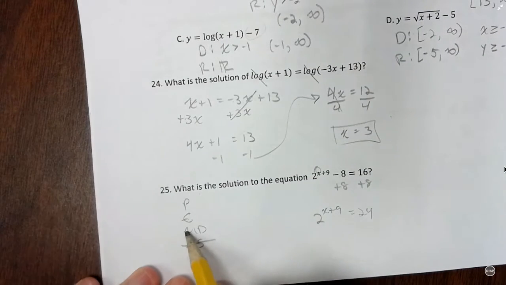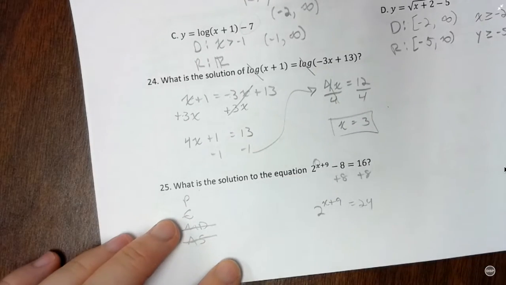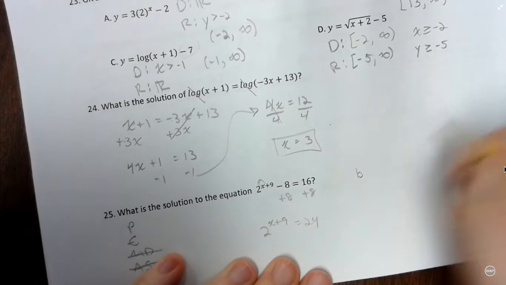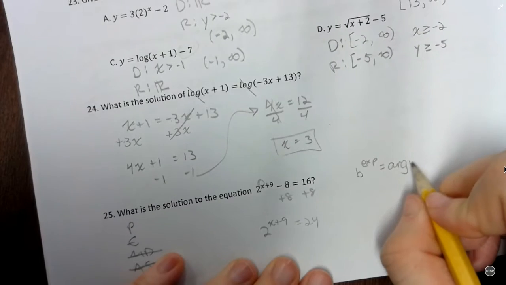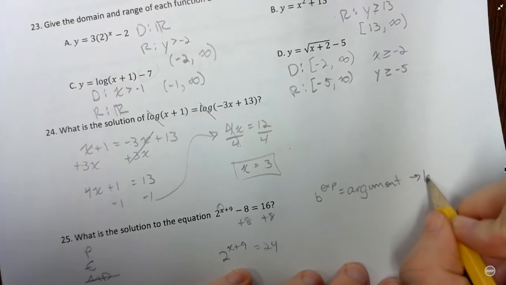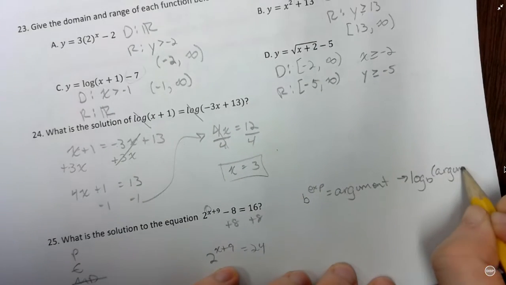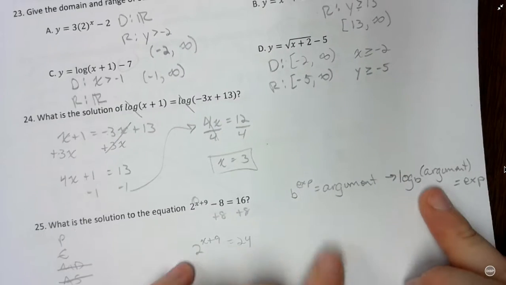Now, I don't have anything to multiply or divide in this problem. So I'm on my exponent step, which means I need to write it as a log. So remember, I have base, and then I have my exponent equals my argument. And to convert that, that's going to give me log base whatever of my argument equals my exponent. Okay, so make sure everything goes in the right spot.